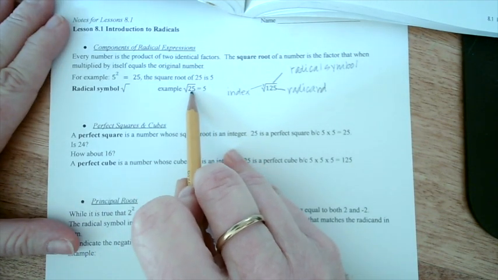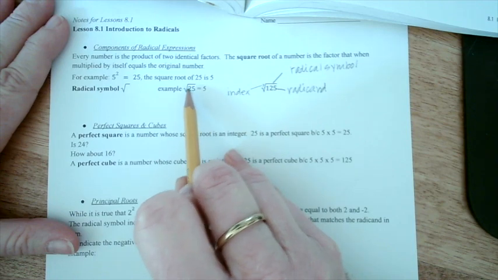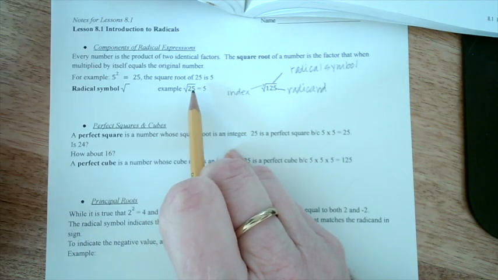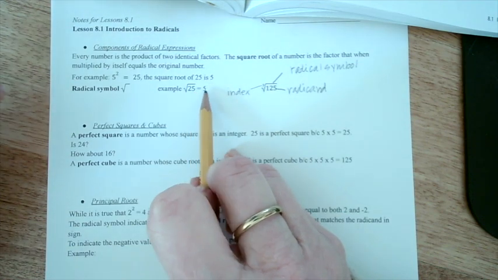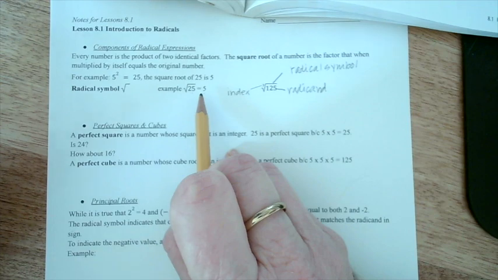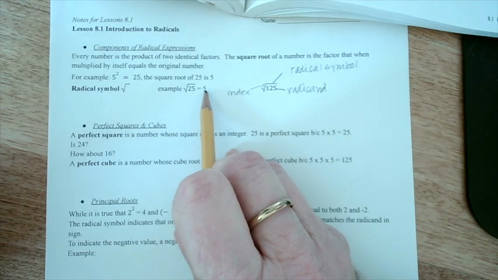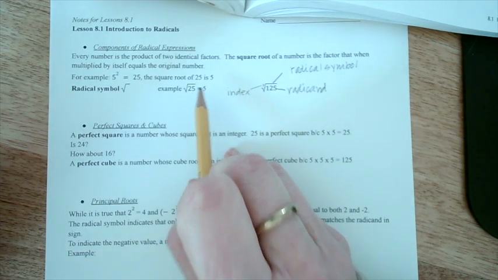This would be a perfect square. Now, if I had 26 in there, yes, you can find two identical factors that when multiplied will be 26, but they will not be whole numbers. So they're not going to be a perfect square. A perfect square is going to be when you don't have any decimals or fractions left over in it.